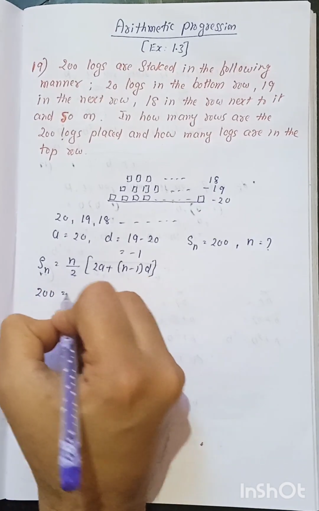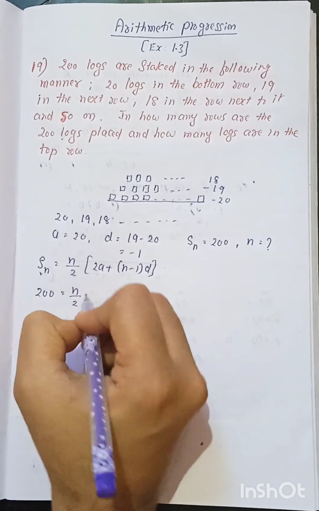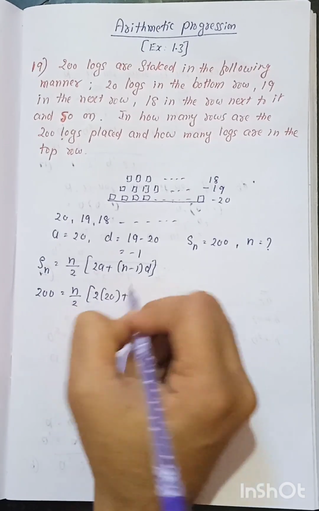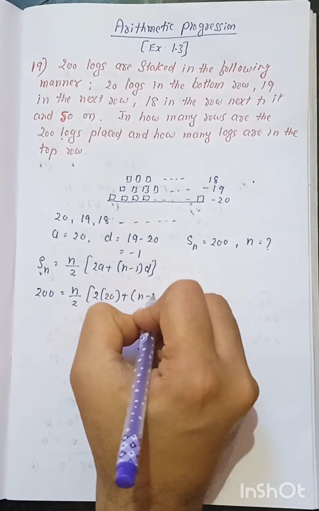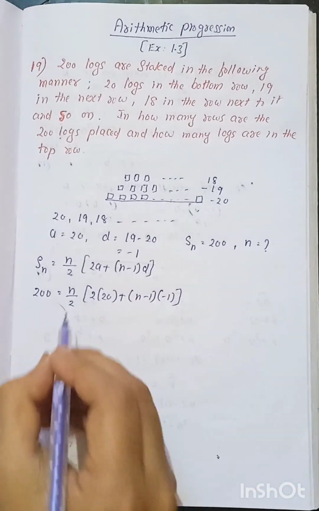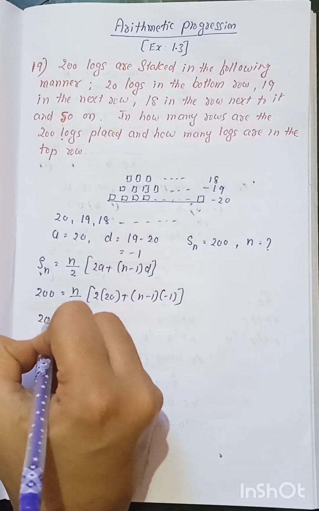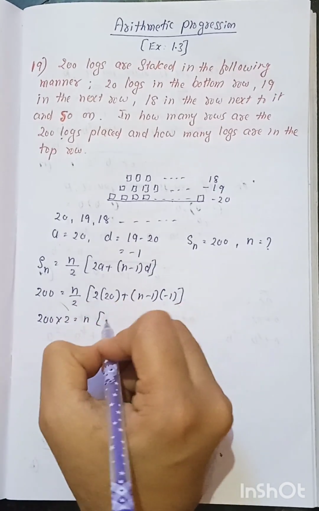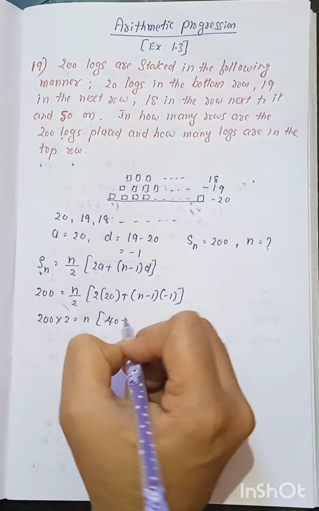Sn is 200, n as it is, 2a means 2 into 20, plus n minus 1 as it is, and d is minus 1. Do the cross multiplication. 200 into 2 equals n into 40.